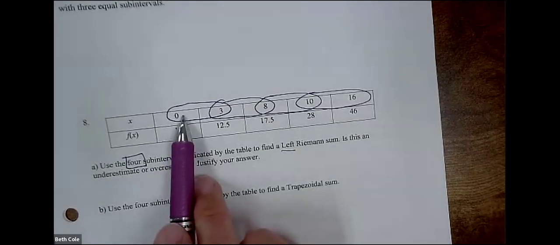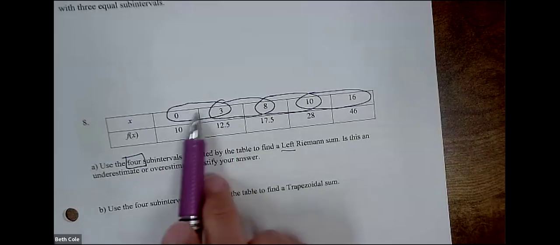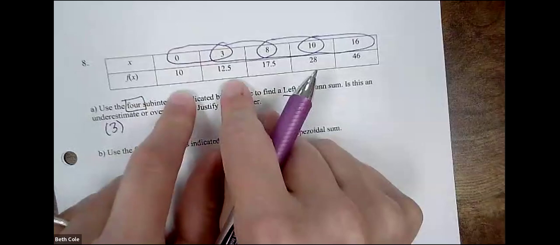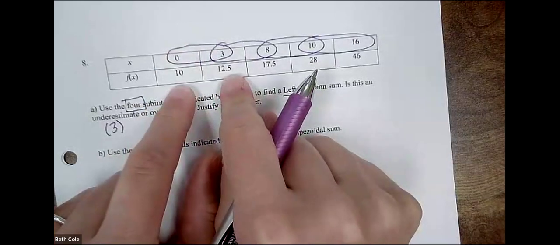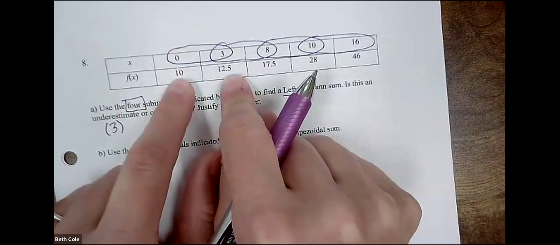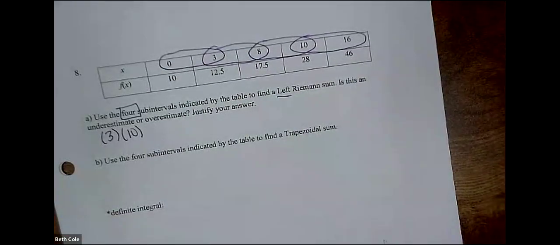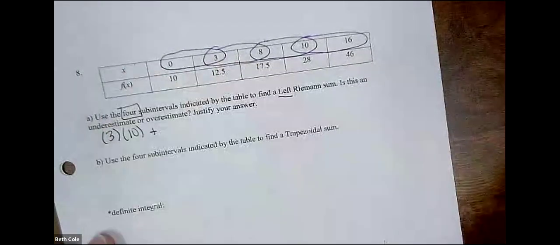What is the length of the first subinterval? 0 to 3. 3. Good job. That's the base. The height, what did we say? It was left. Which one of these numbers is on the left of that subinterval? 10. Your left hand makes the L. Okay. Plus.